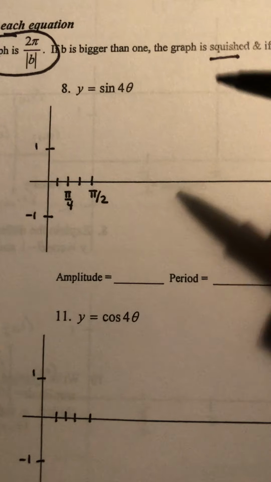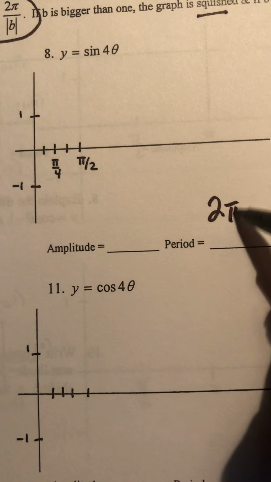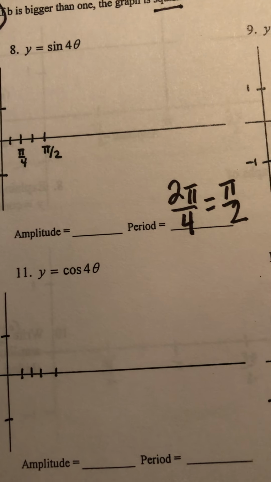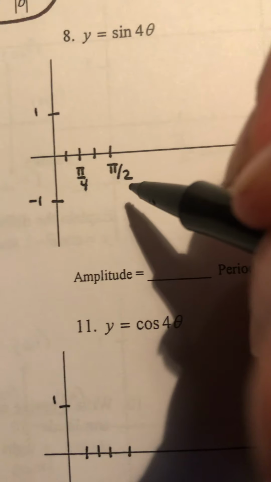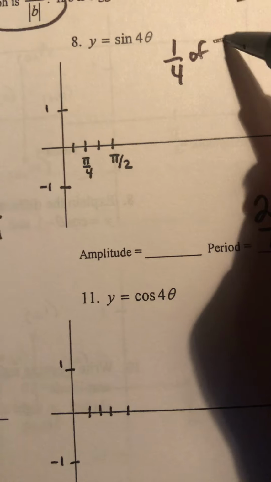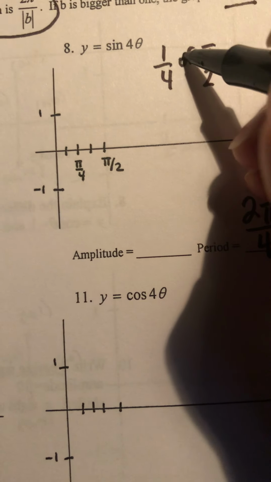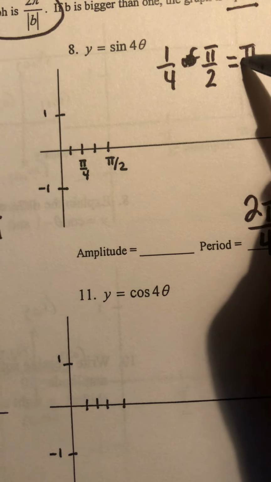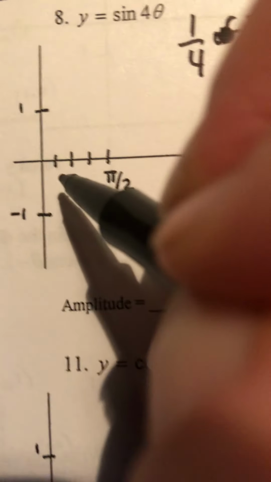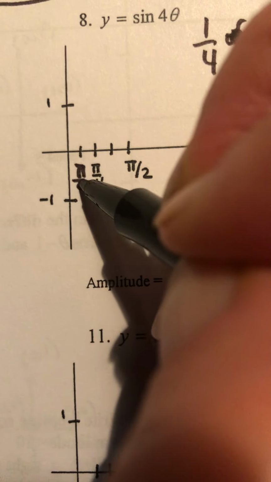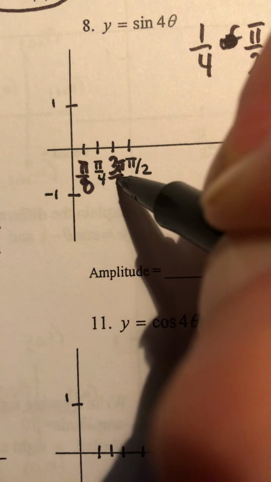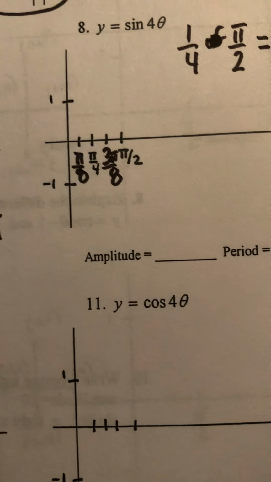If I have y equals sine 4 theta, sometimes it's helpful to do the period first. The period here is going to be pi over 2. So if I split pi over 2 into quarters, what's 1 quarter of pi over 2? Well, doesn't "of" mean multiply? And a quarter of a half is an eighth. So we're going to count by eighths. I didn't fill this one in for you. It'd be 1/8, 2/8, which is 1/4, 3/8, and 4/8.